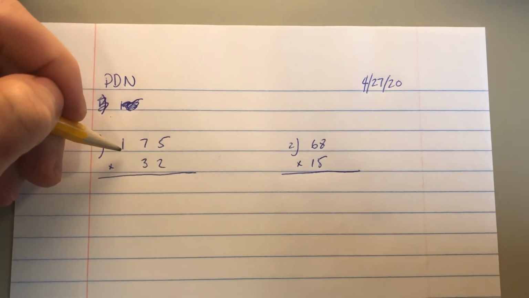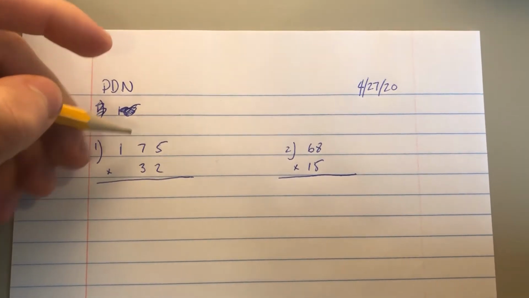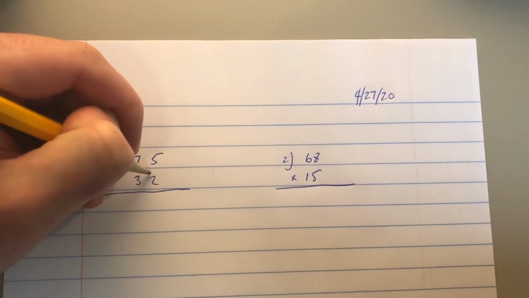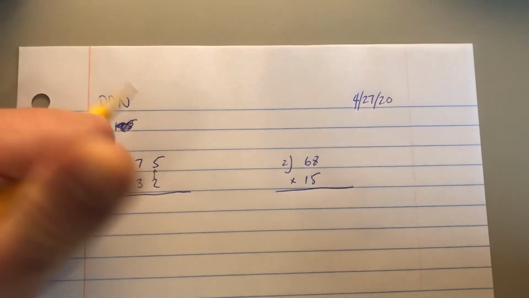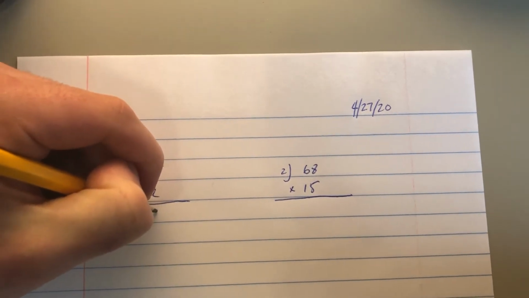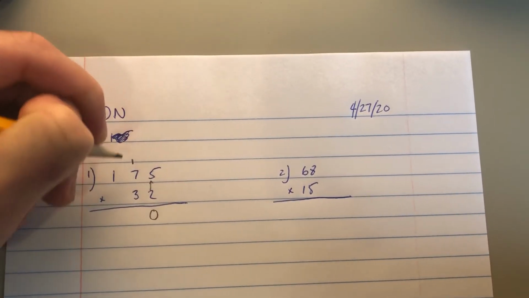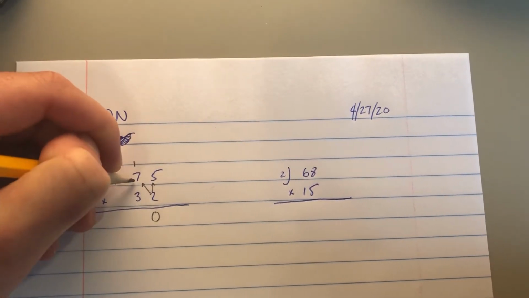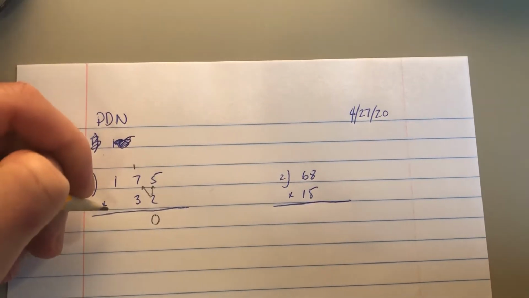When we multiply 175 times 32, we're first going to start and multiply 175 times two ones. So I'm going to go 2 times 5, 5, 10. Put a 0 here and I regroup my 10 ones into 110. Now I draw an arrow for two ones times 7 tens.